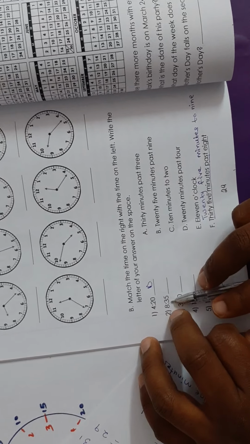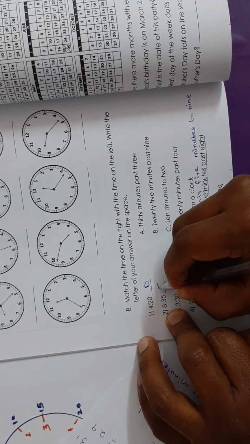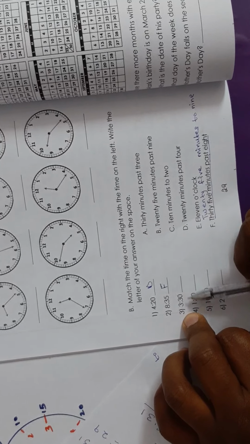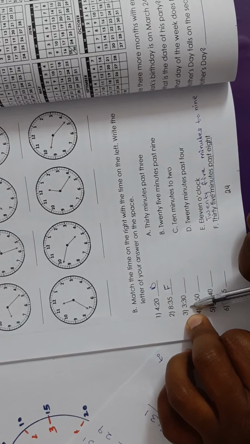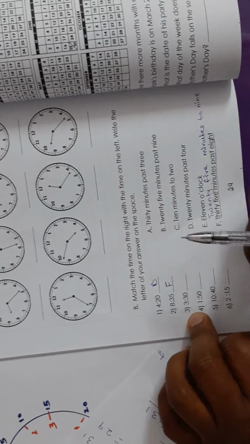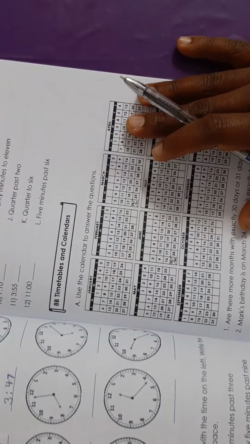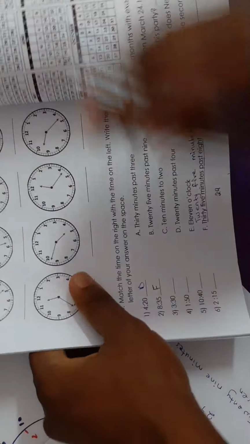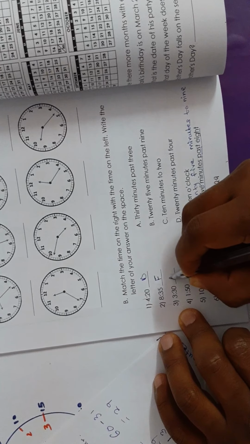Look at the second question. We just changed this question, so we know the answer is F now. And the third one, 3:30. So this one you can say 30 minutes past 3, or you can say half past 3. And the answer is in the last page. Sorry, it's actually down here. 30 minutes past 3. So we write the answer there.